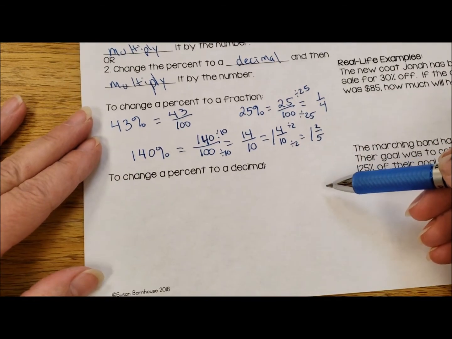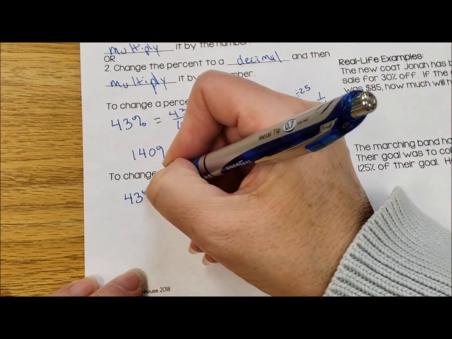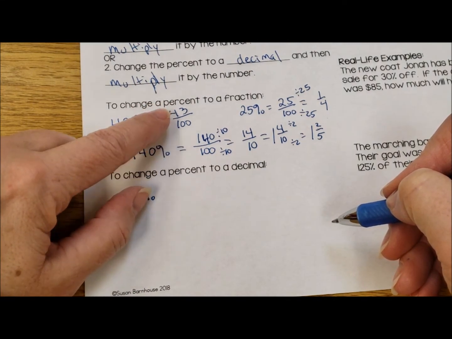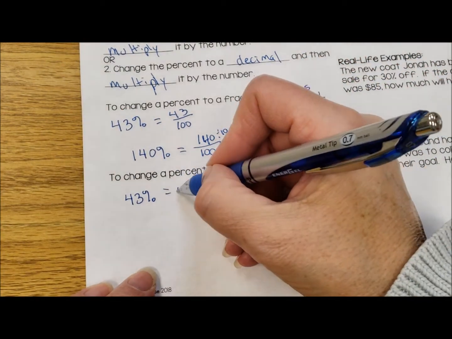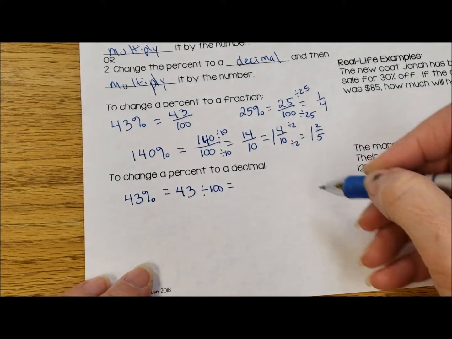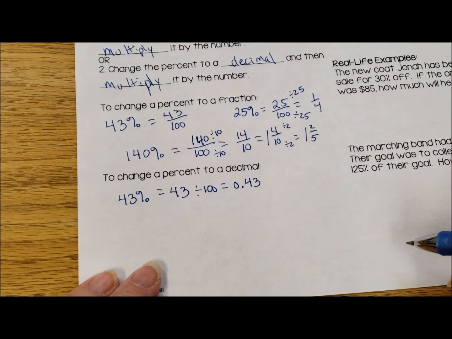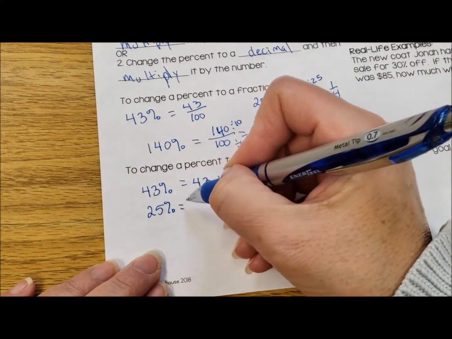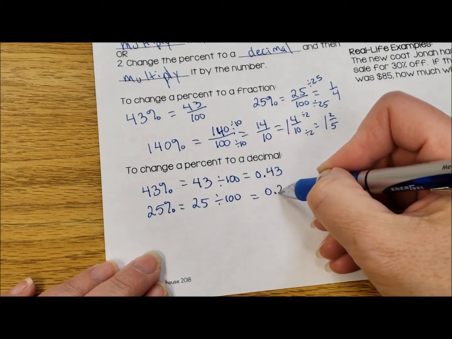What about changing a percent into a decimal? Well, again, we remember what percent means. It means per 100. So this is 43 per 100. Well, remember that fraction bars are another way of saying divide. So to change a percent to a decimal, we just take the percent amount and divide by 100. And when you do that, and you can use your calculator to do that, you get 0.43 in this case. To do our other examples, 25% would be 25 divided by 100, and as a decimal that's going to come out 0.25.